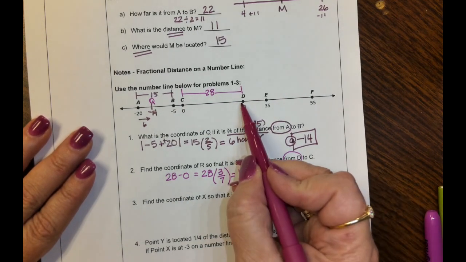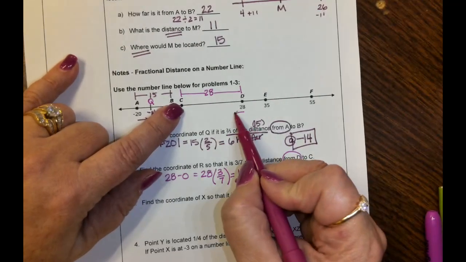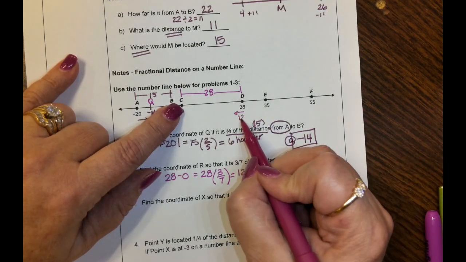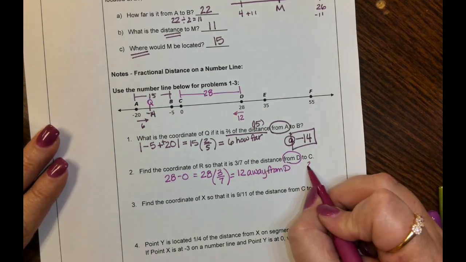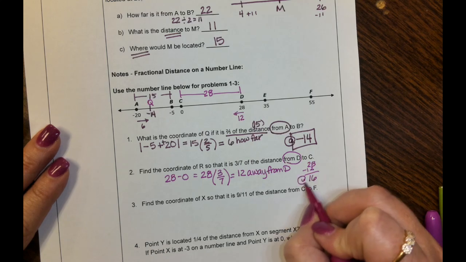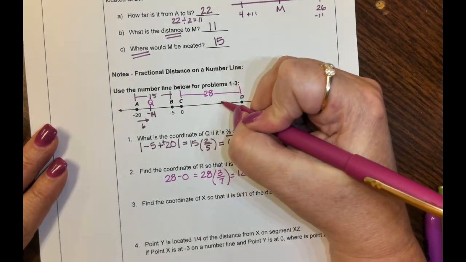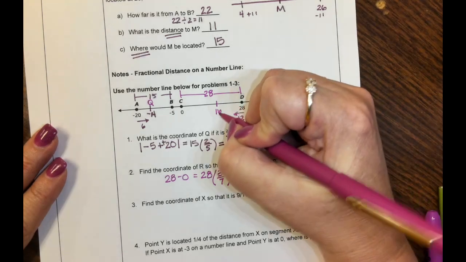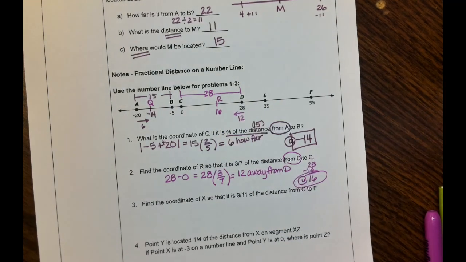Well, if I'm at D and I want to go towards C, then I have to go to the left for 12. If I go to the left 12, then I'm subtracting. So 28 minus 12 is 16. So I will be at 16 on the number line. So about right there. That is where R is.